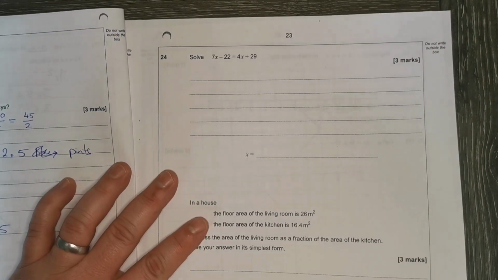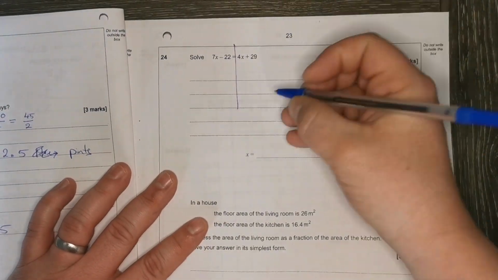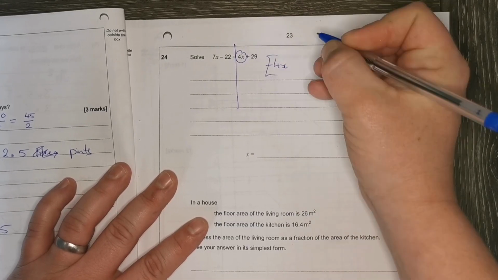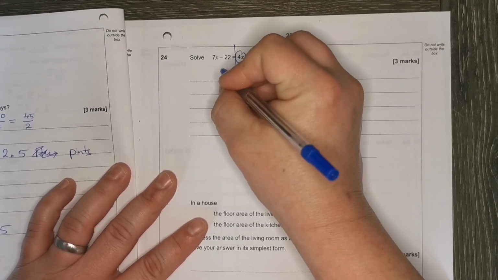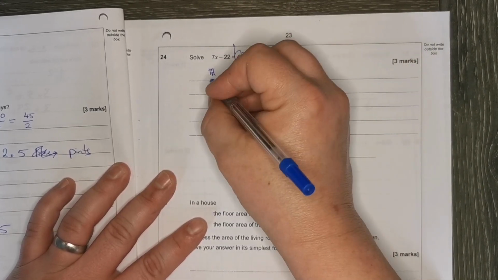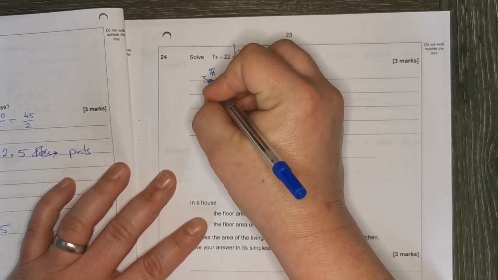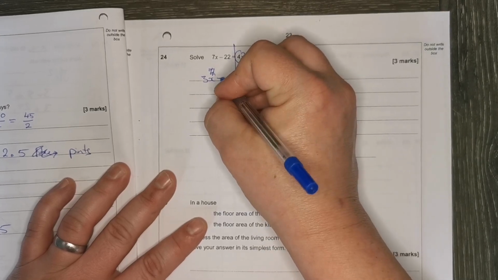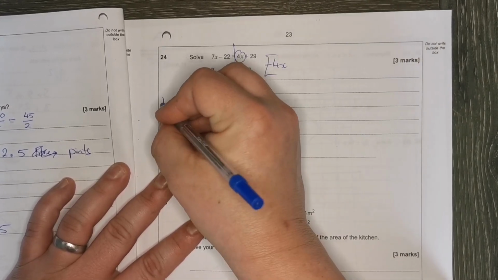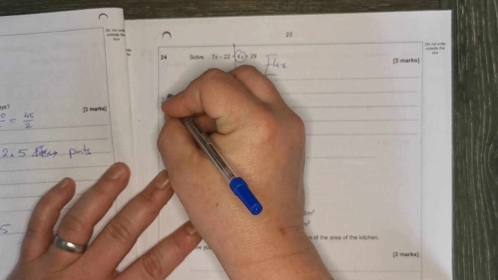Right, solve. So we've got x's on both sides, so I'm going to take away the smallest x first. So take away 4x from both sides. It'll give me 29 here. And not 7x, because I'm taking away 4x. 3x take away 22. So now I'll add 22 to make that bit go away.